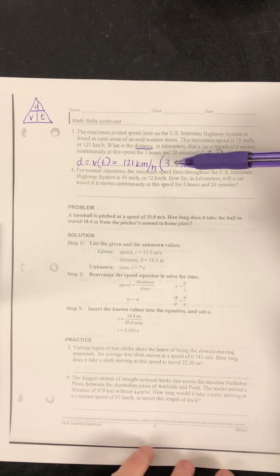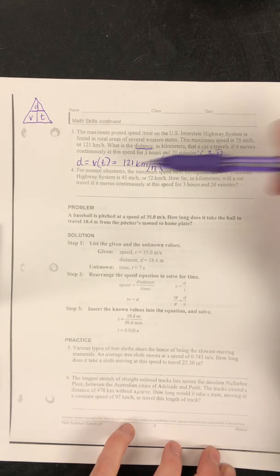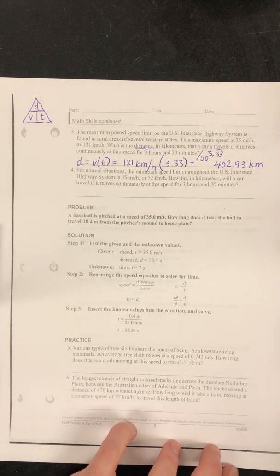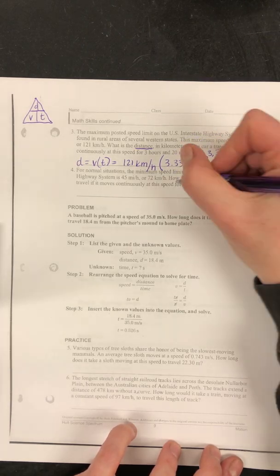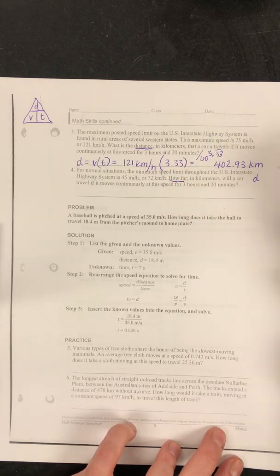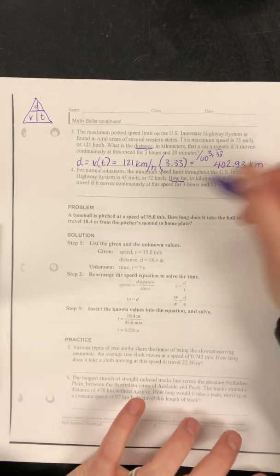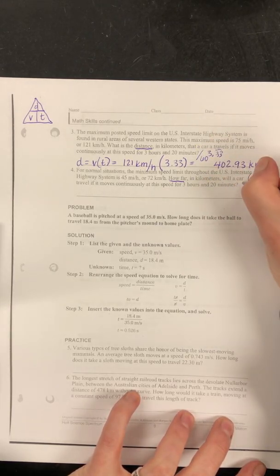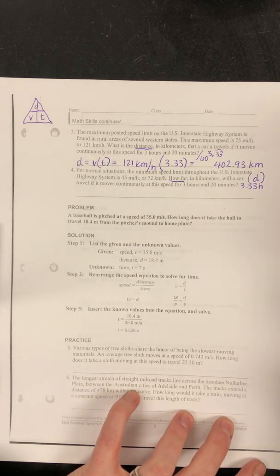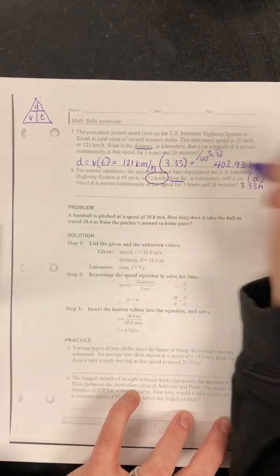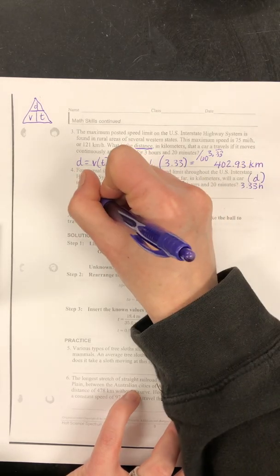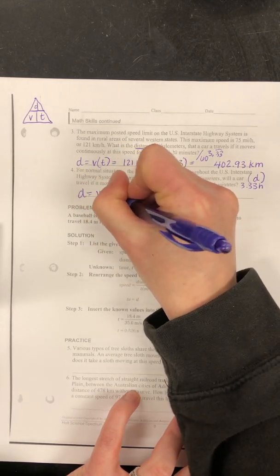For normal situations, the minimum speed limit throughout the U.S. interstate highway system is 45 miles per hour or 72 kilometers per hour. How far in kilometers? So it's asking for distance. In kilometers will a car travel if it moves continuously at this speed for 3 hours and 20 minutes? So the 3 hours and 20 minutes is the same as up here, so we already know that's 3.33 hours. We're using the kilometers per hour speed because it asks for kilometers. So distance is velocity times time.